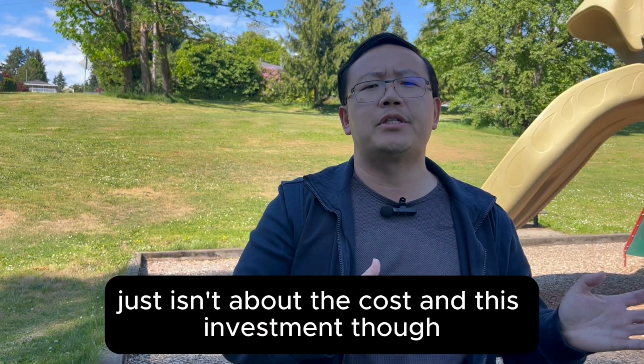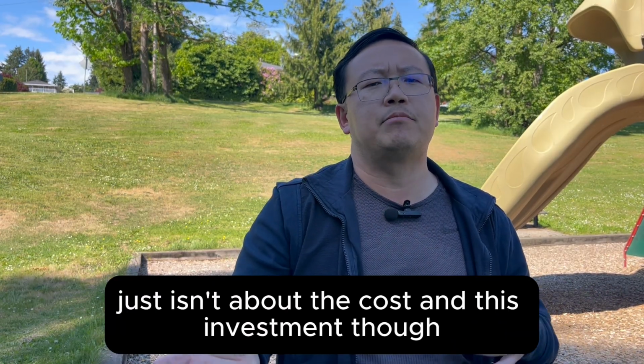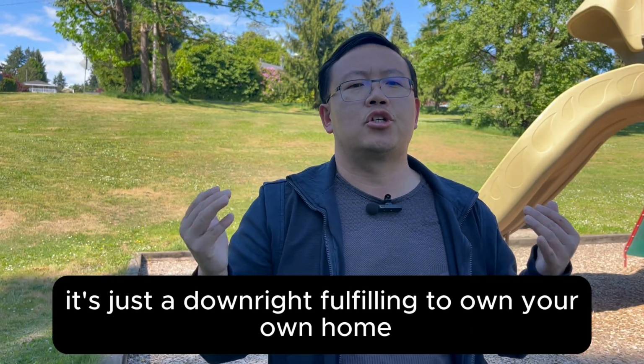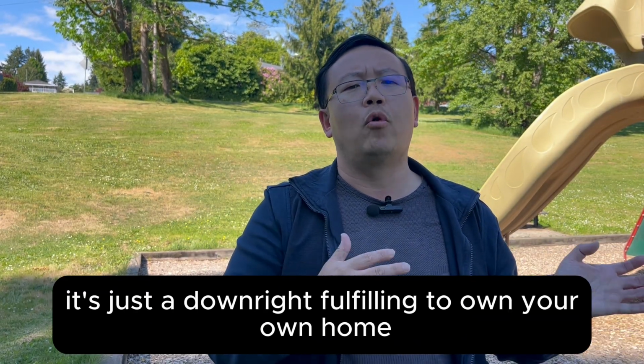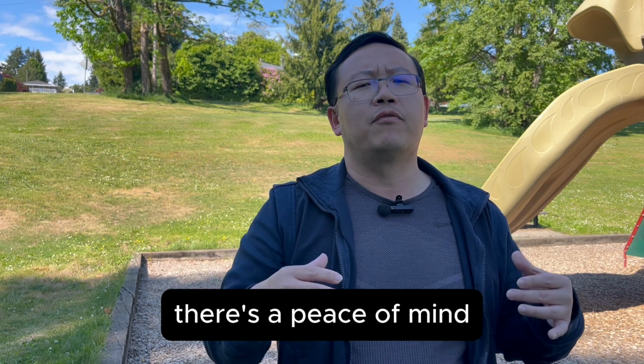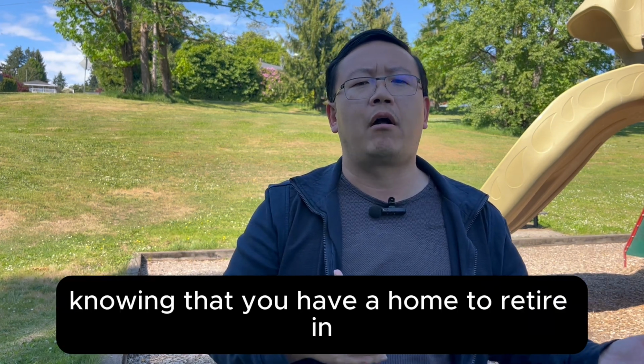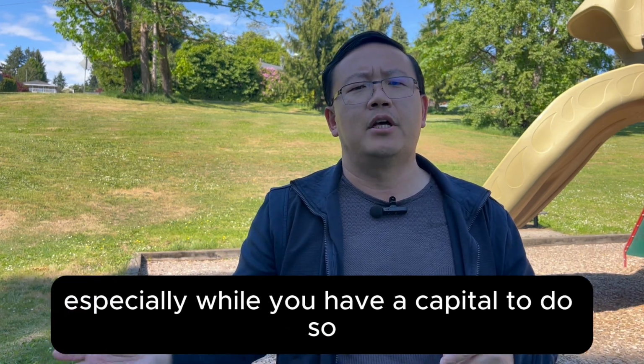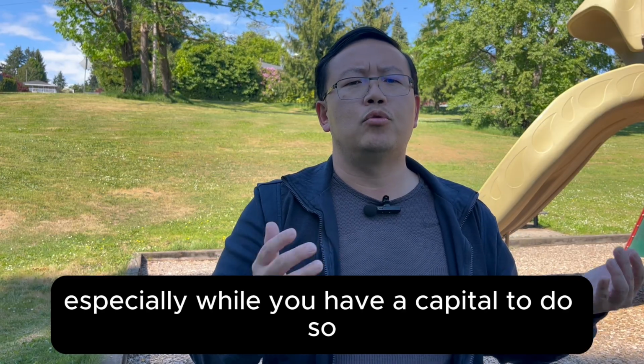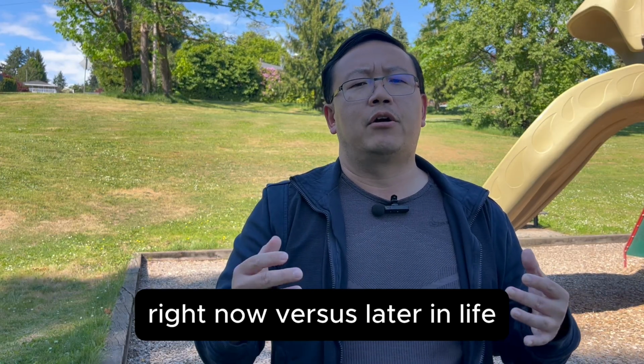Home ownership just isn't about the cost and the investment, though. Obviously, sometimes it's just downright fulfilling to own your own home. There's a peace of mind knowing that you have a home to retire in and live in for the rest of your life, especially while you have the capital to do so right now versus later in life.